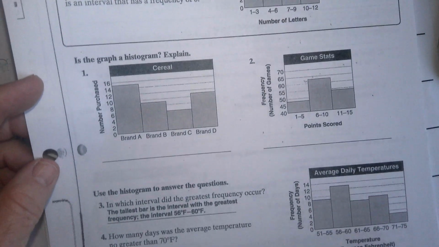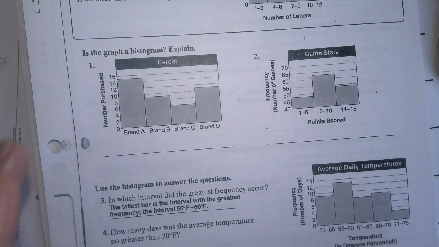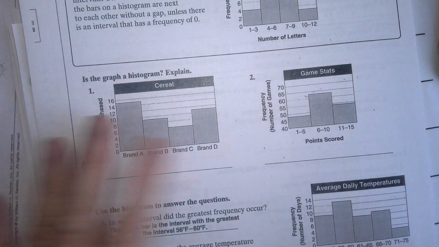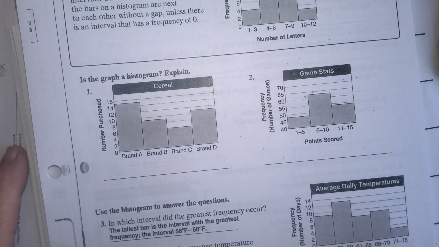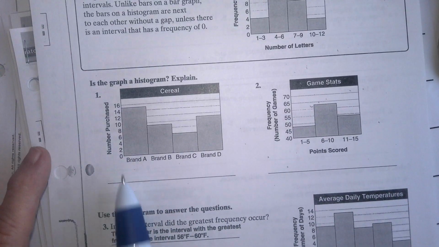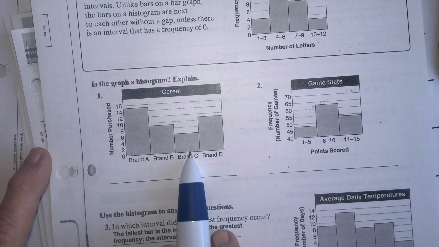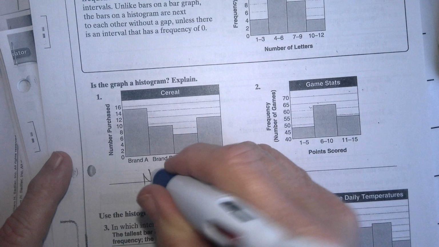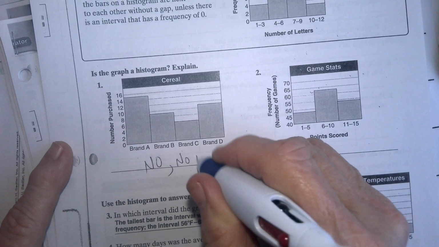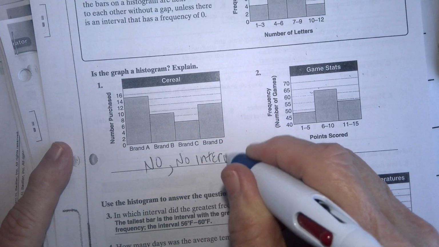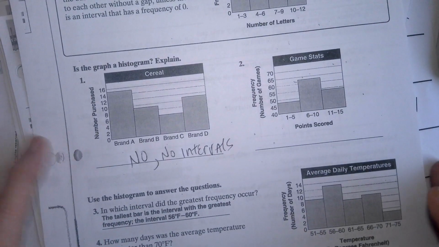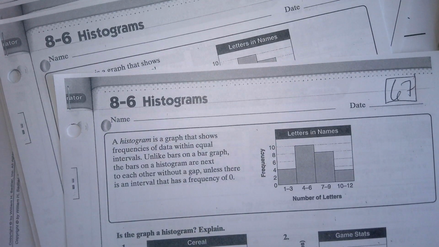All right. So, is this graph a histogram? No. Why not? Because it doesn't have the numbers at the bottom. It doesn't have an interval. This is just brand A, B, C. So this is no. There are no intervals. Why do you need the intervals? Because that is the definition of a histogram.